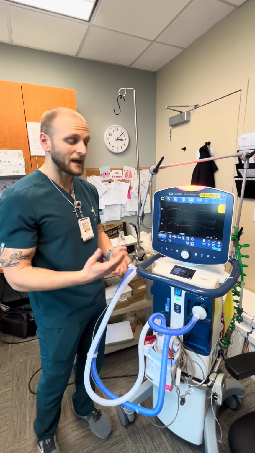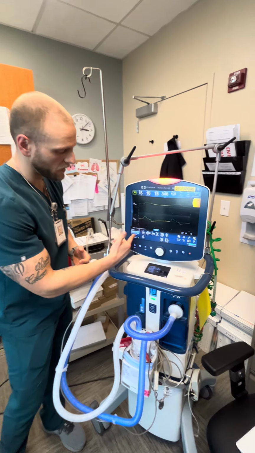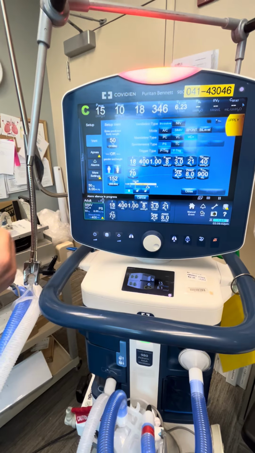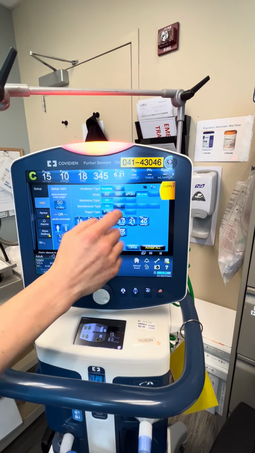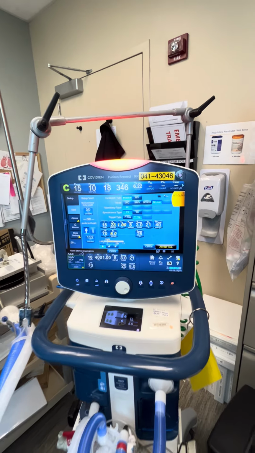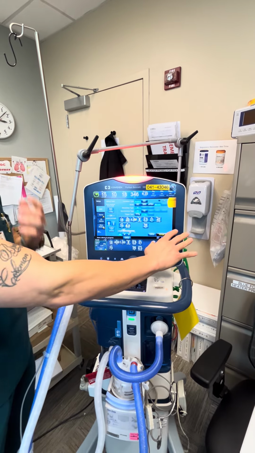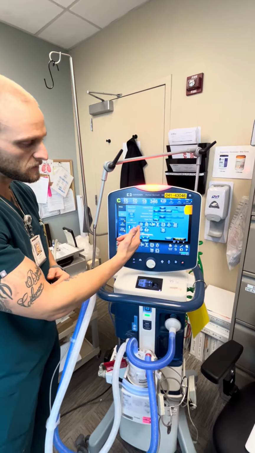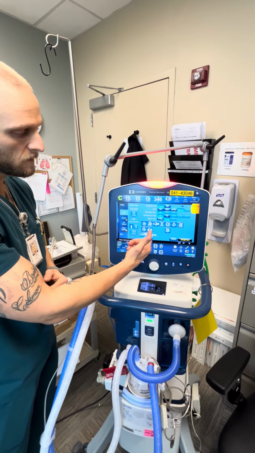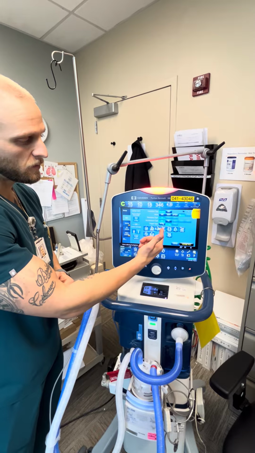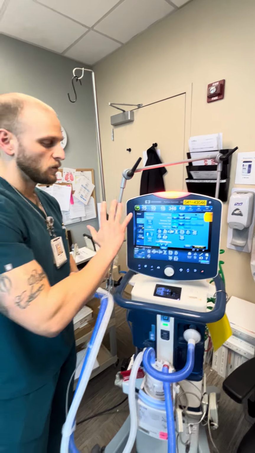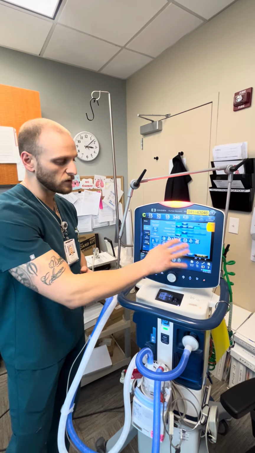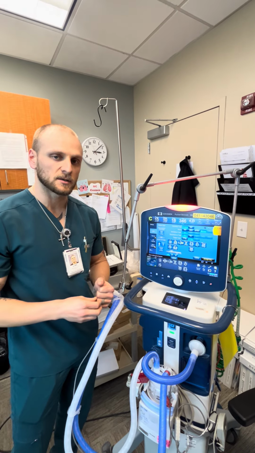So first things first, how do we get to bilevel? We're going to come right here, just like we would switch to any other mode, okay? And you see right here, it says bilevel. You push that. Once you push that, it'll transfer everything over, okay? So just going through the initial settings, we have our frequency, our P high, P low, our T high, pressure support, oxygenation. Everything else, we're not going to fool with. The only things that I just went over are the ones we're going to manipulate per our patient, okay?